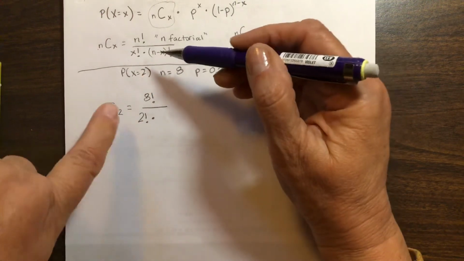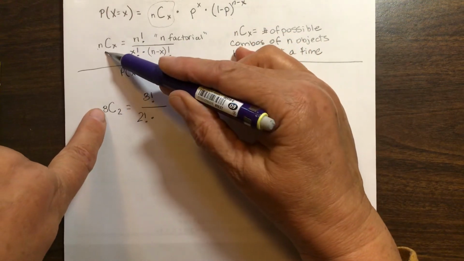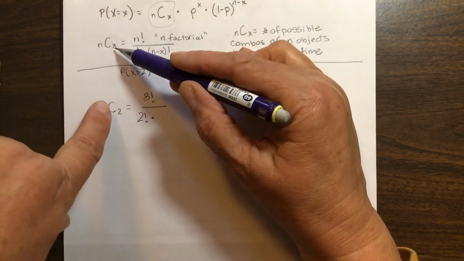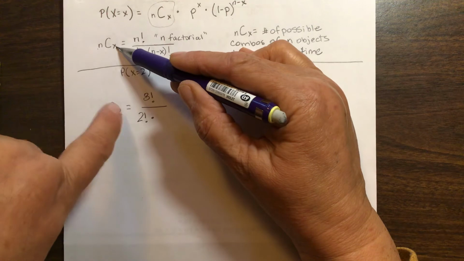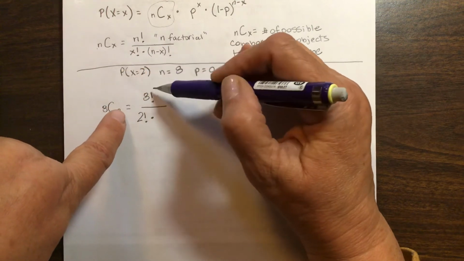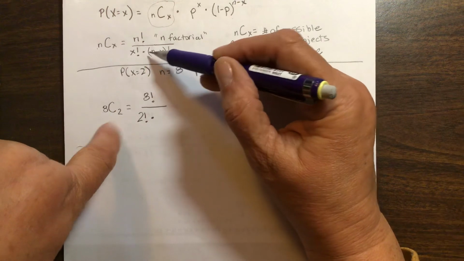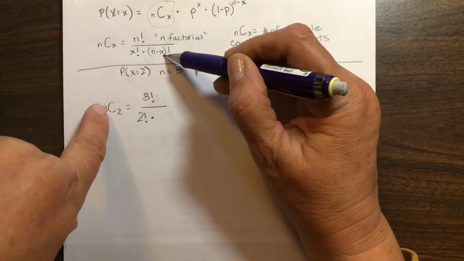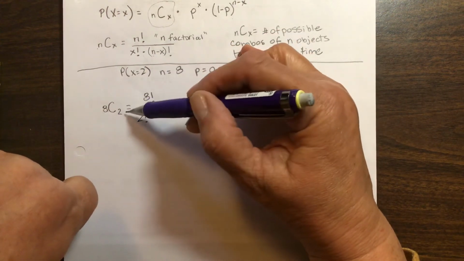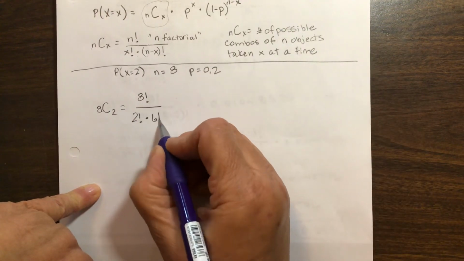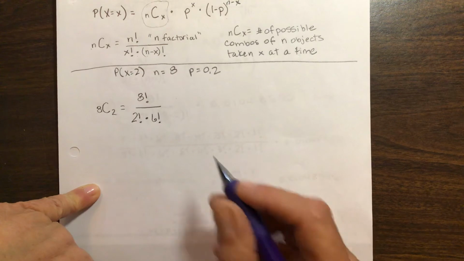Okay, so N is 8, so I've got N factorial. And then in the denominator, I've got X, which is 2 in this case, so 2 factorial multiplied by N minus X. N minus X is 6, so this is going to be 6 factorial.